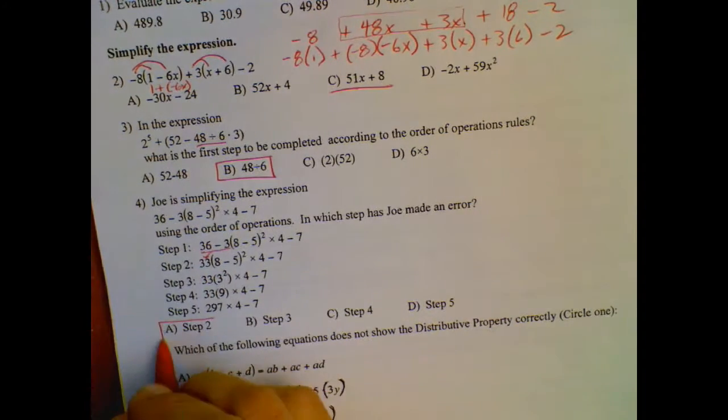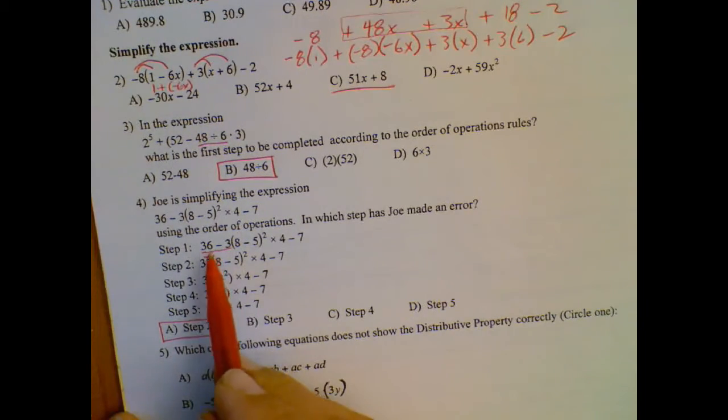So there is my first error that he does wrong. It's the first step where he goes wrong.